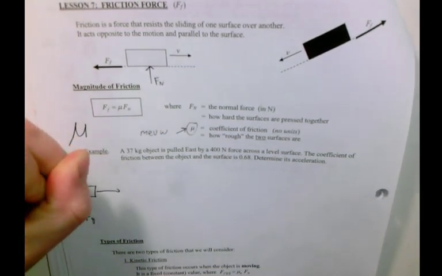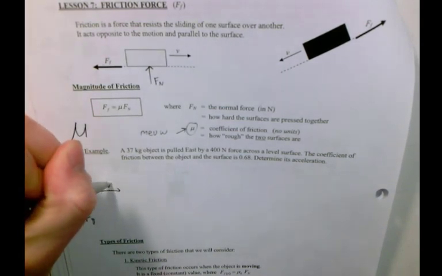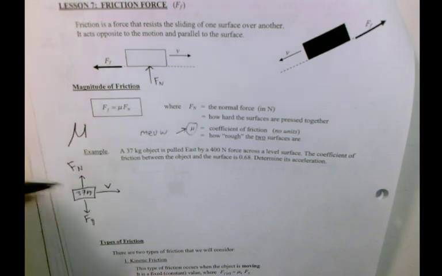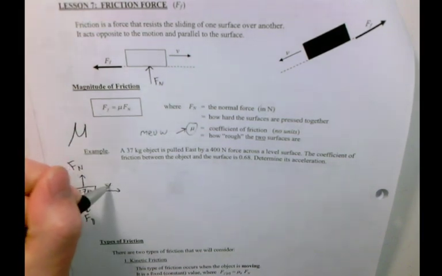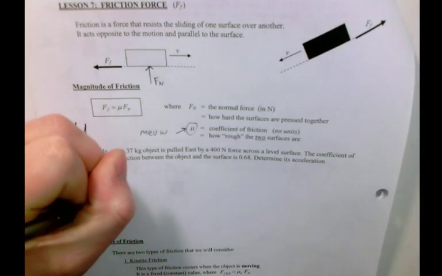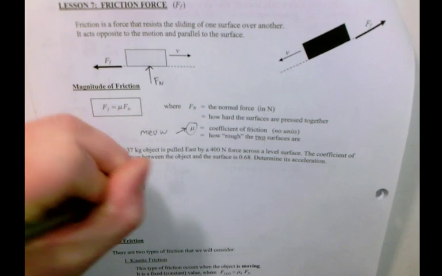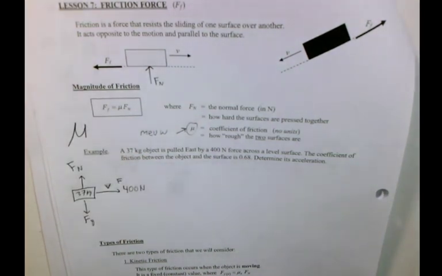So the motion is going this way. You don't necessarily need to draw in that part, but we know that there's this force of 400 newtons pulling it across the level surface.